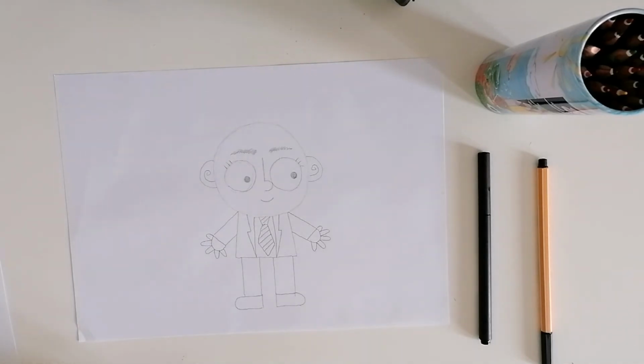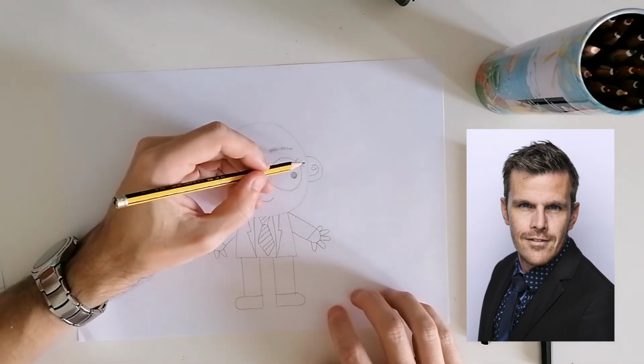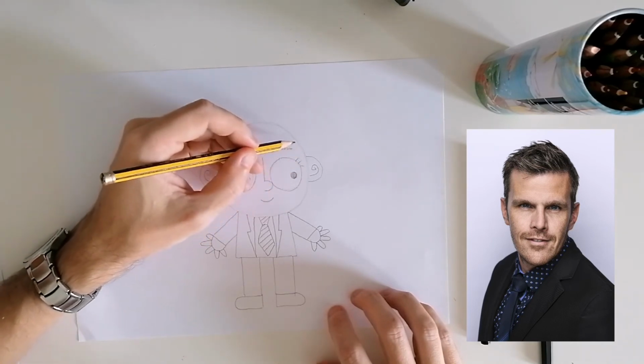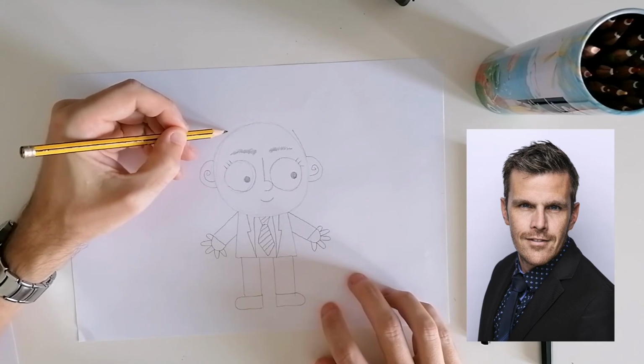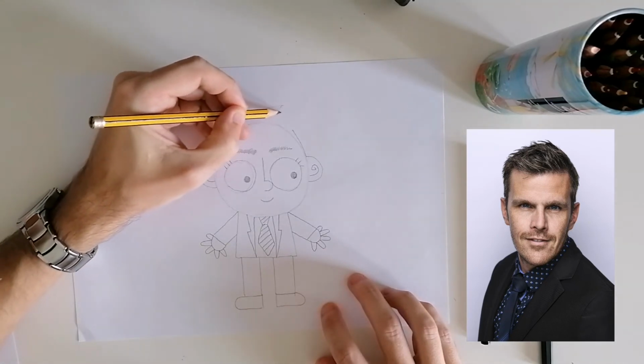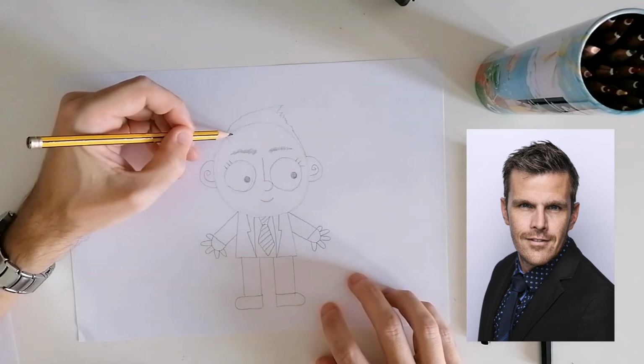Now I normally, when I'm at school, I'll put a little picture on the side of me now, so hopefully you can see what I look like. I'm going to actually add some hair. So I have a sort of side parting. So I'm going to bring up my hair like so, and I'm going to side parting from here. Like so, there's my sort of side parting going over.